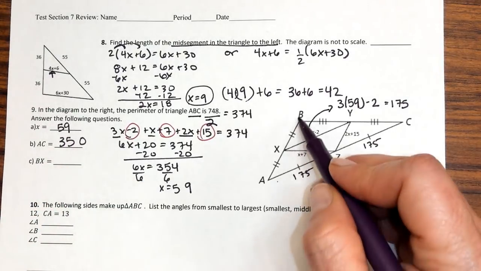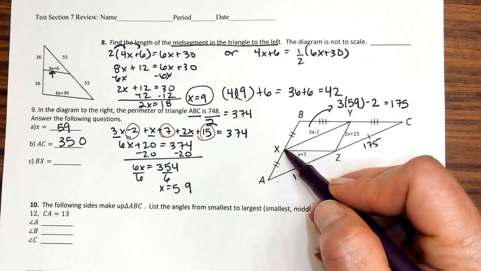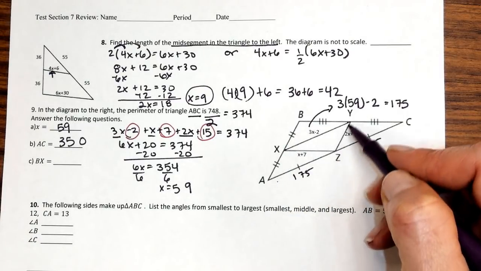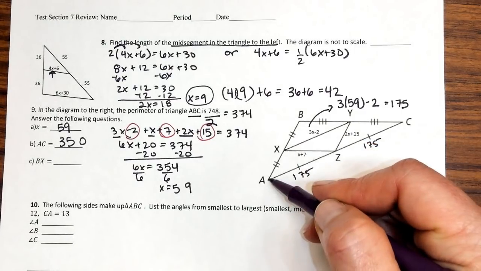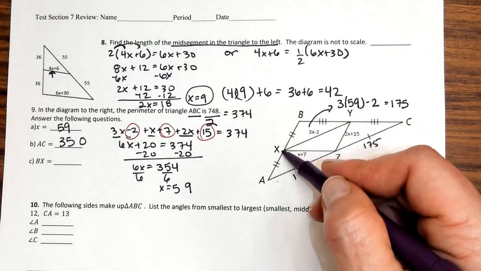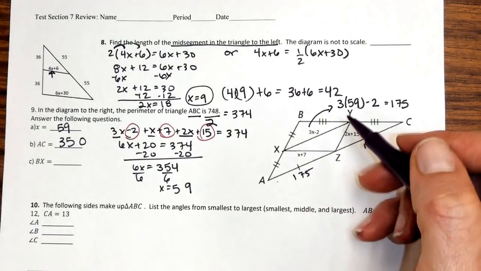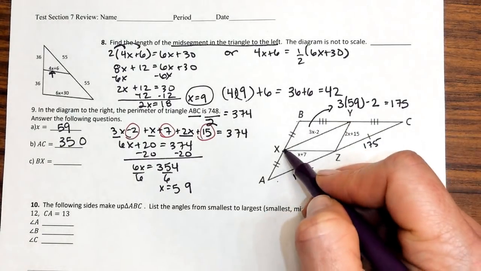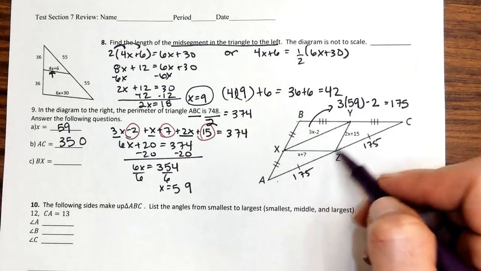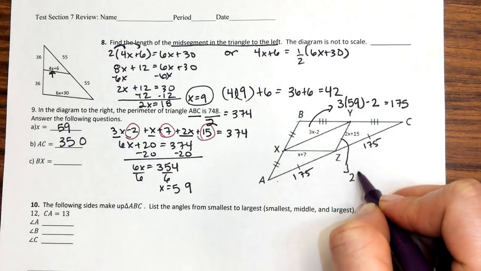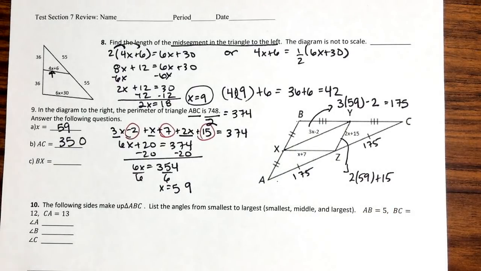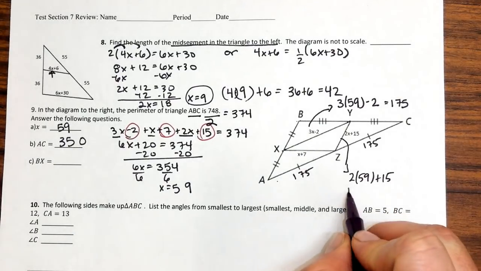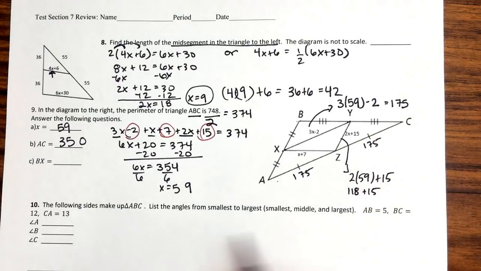Right? Now BX, so that's just this little piece here. Again, that should match this piece here. This is the mid-segment, that's 2 of these equals 1 of these, so you can see that matches up. So if I want to find the length of BX, I find the length of ZY. So I'm going to take 2 times 59 plus 15. 2 times 59 is 118, plus 15 is 133.